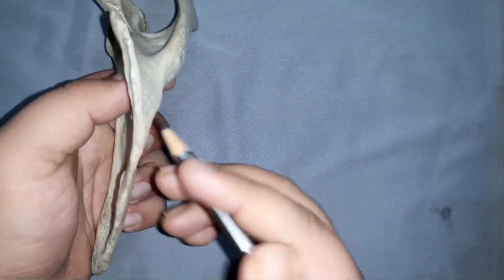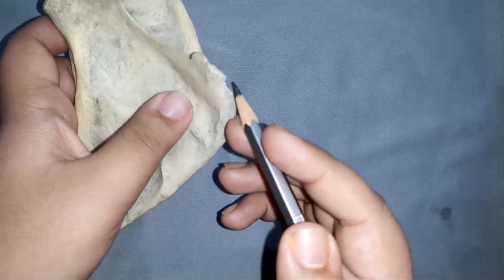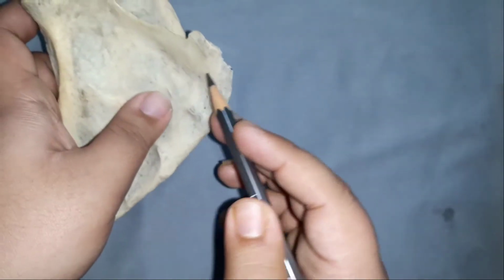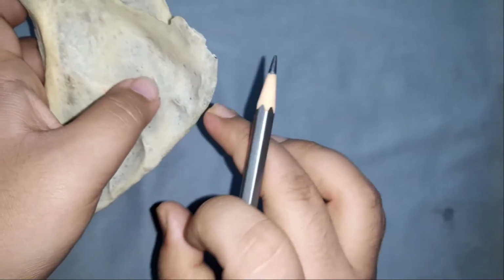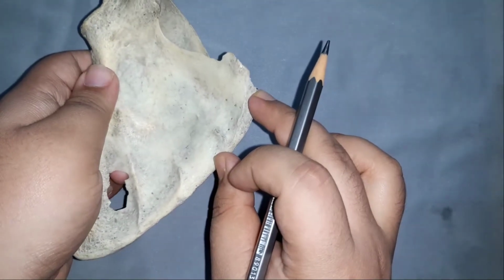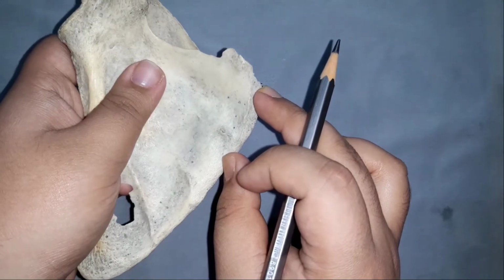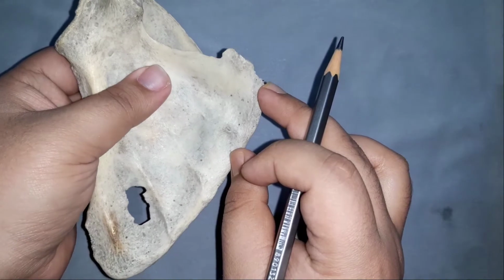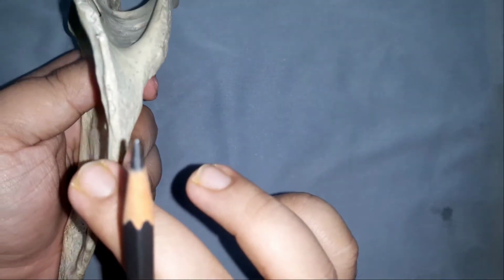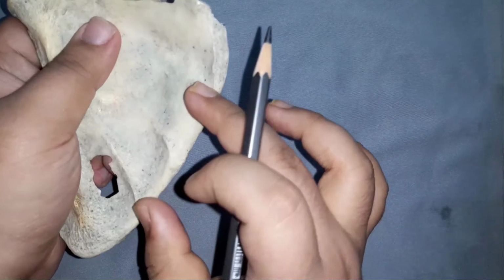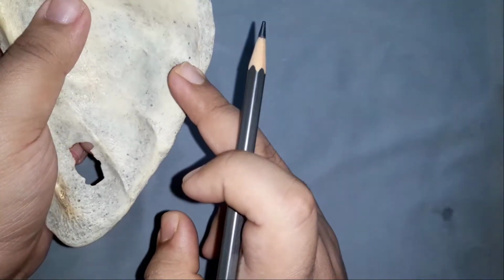So from the superior angle to along the root of the spinous process, there is one digitation of serratus anterior getting inserted onto the medial margin along the costal surface of the scapula. Done.